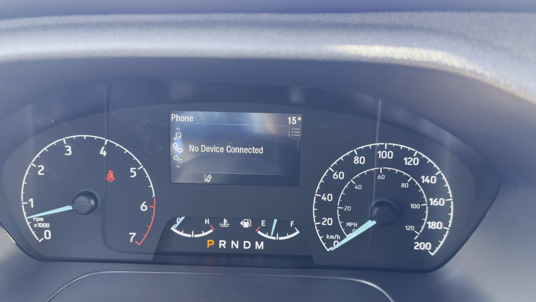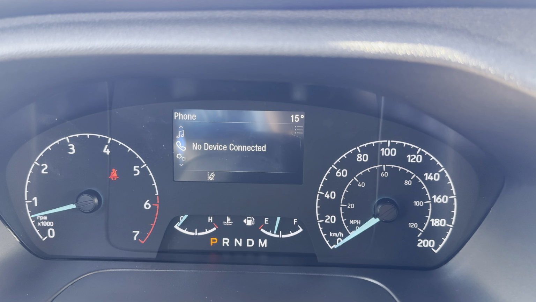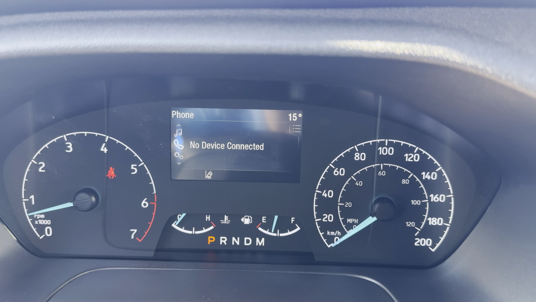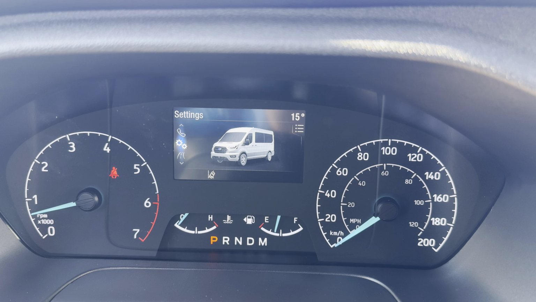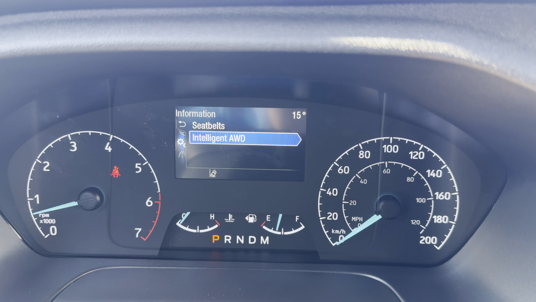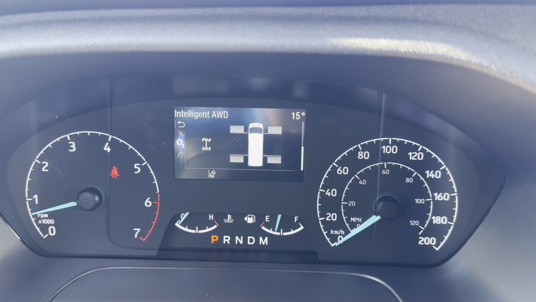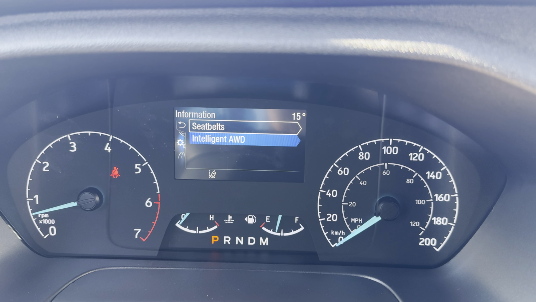Now, if we had a phone connected, we could go in by menu and see recent calls and see some information. There's no phone connected to this vehicle right now. Go down, and we can go into settings. Again, hitting the menu button, we can go into information, hit OK, and we can go into the intelligent all-wheel drive and see how that's working. It'll show us where it's putting the power. Back out of that, we can go to seat belts.